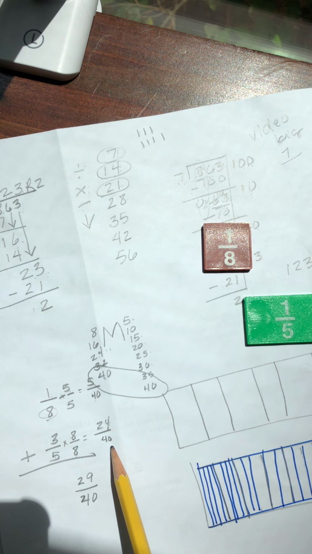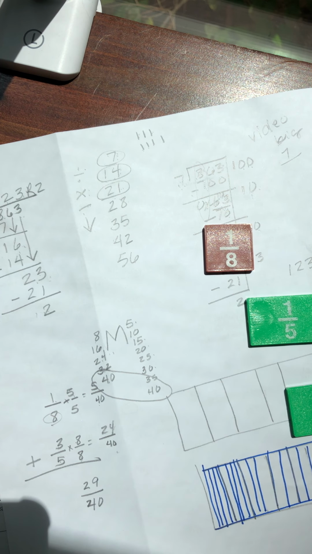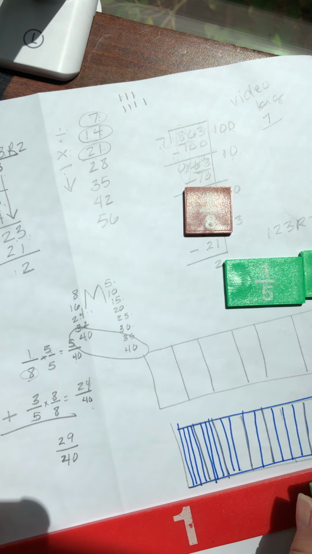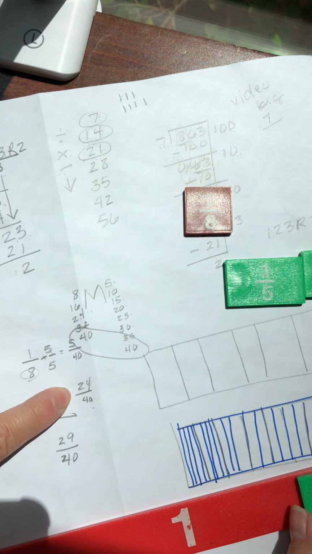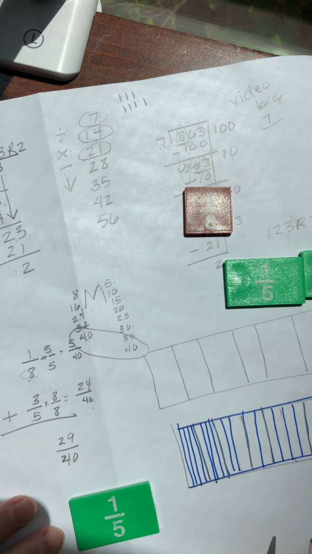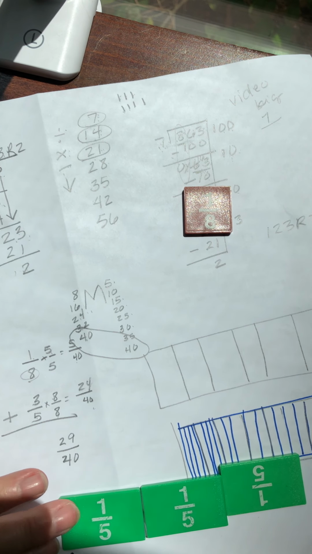denominator got so large, but if I had my fifths and I cut them to make them into 40ths, then 3/5 would equal 24 40ths. So each fifth is going to have 8 pieces.